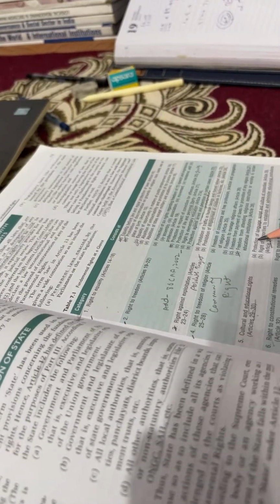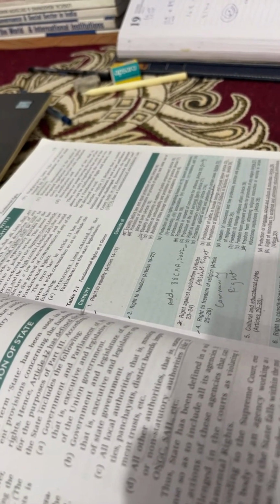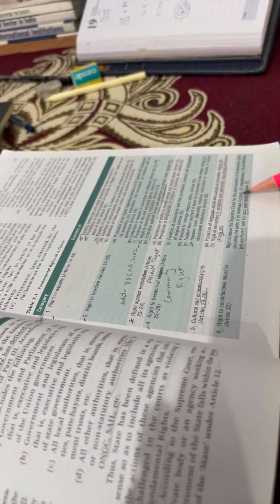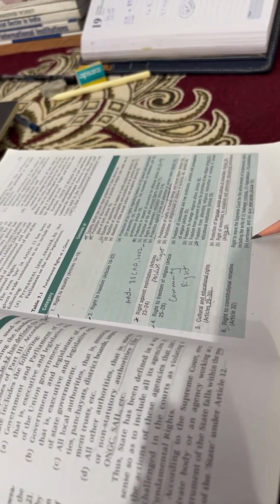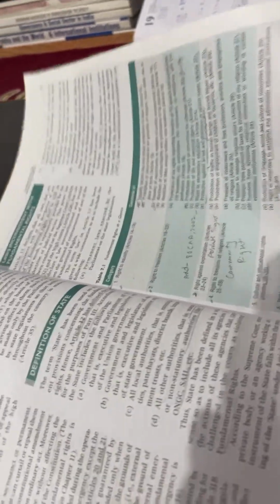Cultural and educational rights, Articles 29 and 30. Article 29: protection of language, script and culture of minorities. Article 30: right of minorities to establish and administer educational institutions. Right to constitutional remedies, Article 32: right to move the Supreme Court, habeas corpus, mandamus, prohibition, certiorari, quo warranto.